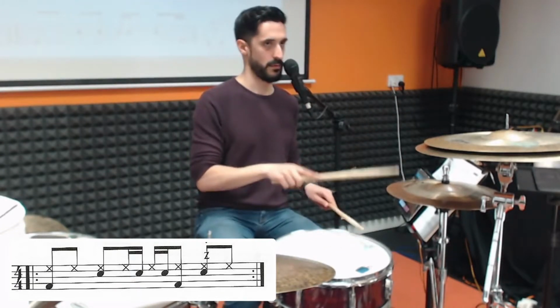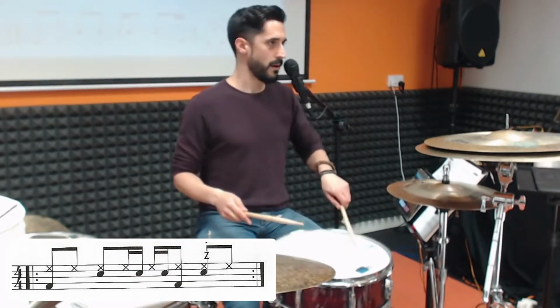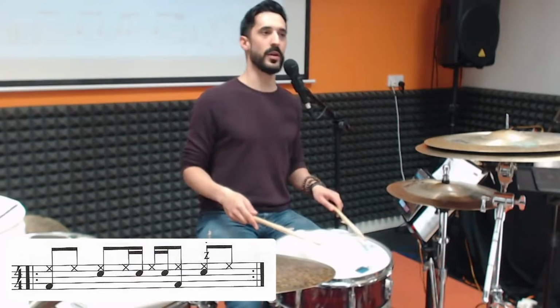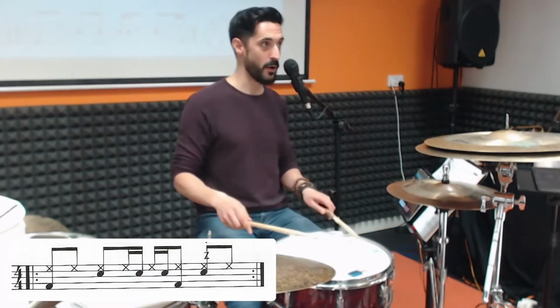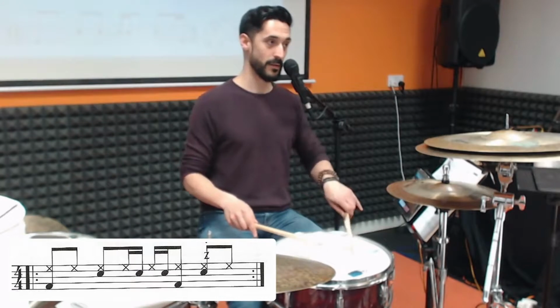Plus, if you play it a bit more open, it almost creates the illusion that you're playing a roll with one hand. You can also position the roll, the buzz, in different places. If, for example, it sets up an accent, it almost sounds like a 5-stroke roll, whilst you keep that going.